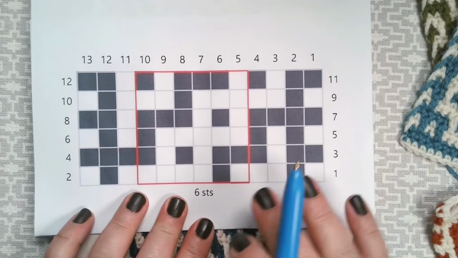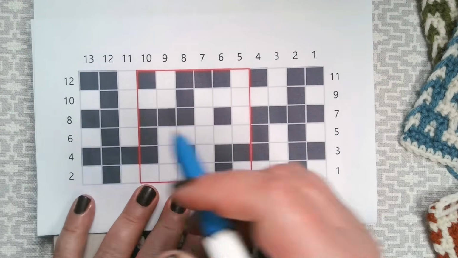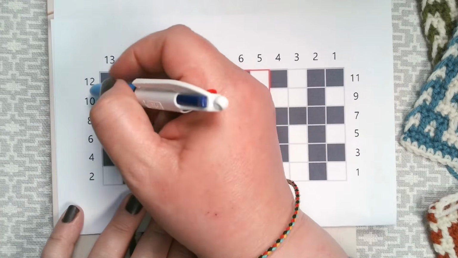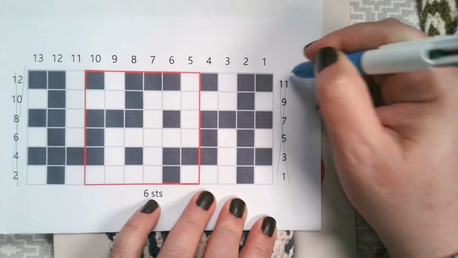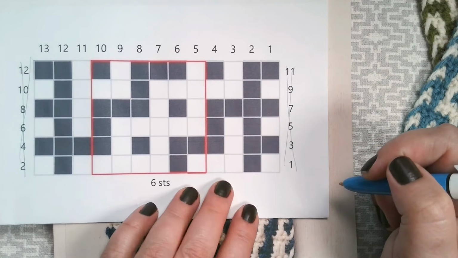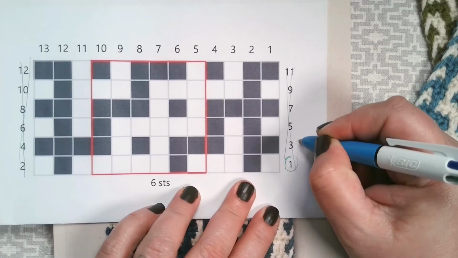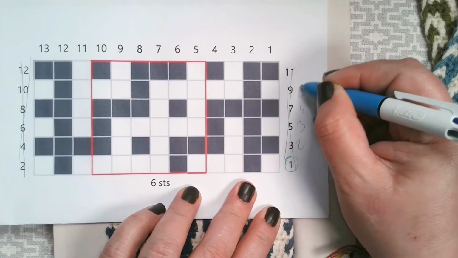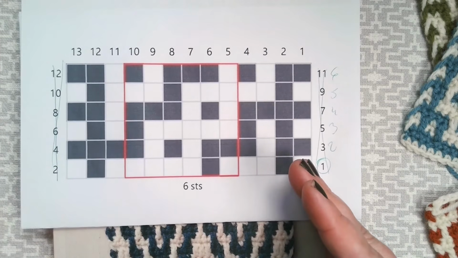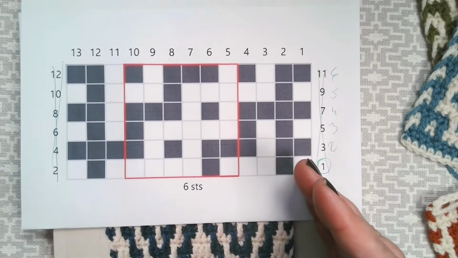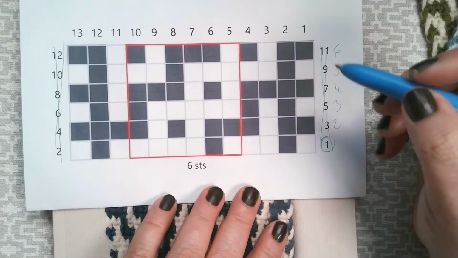So this is an inset mosaic chart, as you can see from the row numbers on each side. If we get rid of them, we can adapt it easily for our overlay. Row number 1 obviously stays as it is, then 2, 3, 4, 5, 6. We will only be working from right to left, or if you are left-handed, from left to right, but all we need is our numbers on one side only.